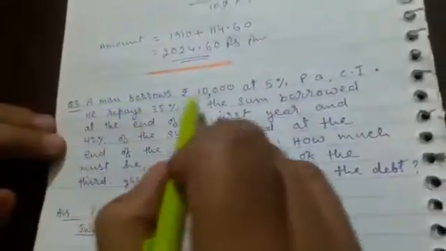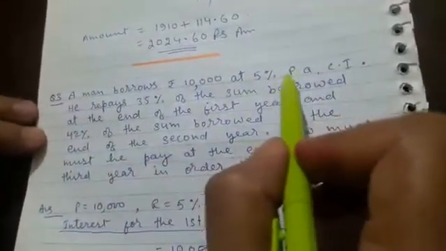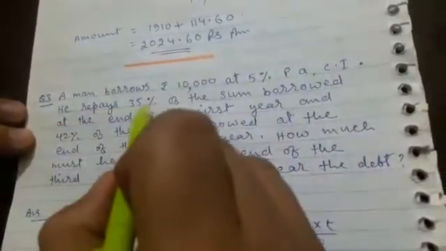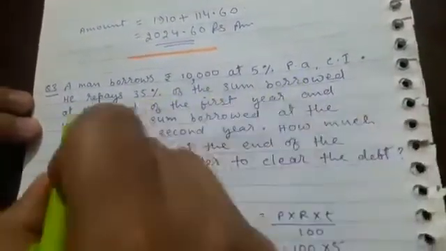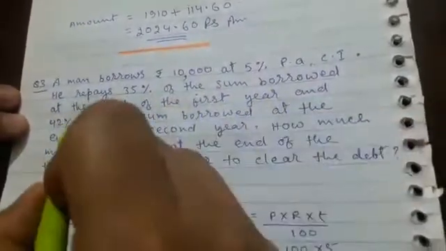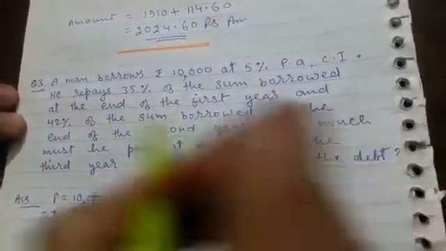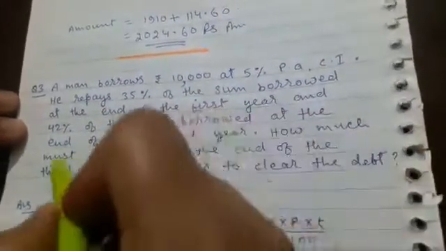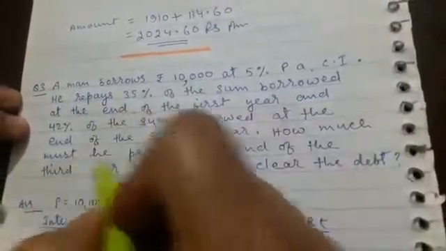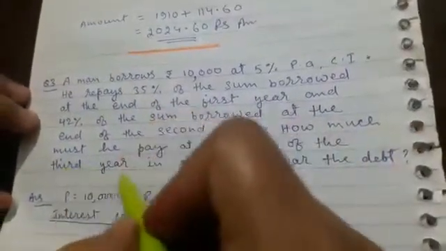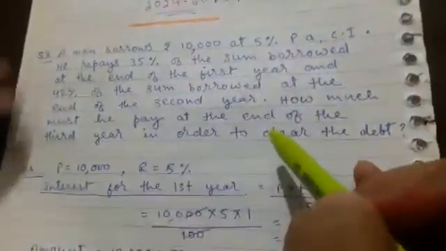Third question is: a man borrows 10,000 rupees at 5% per annum compound interest. He repays 35% of the sum borrowed at the end of the first year and 42% of the sum borrowed at the end of the second year. How much must he pay at the end of the third year in order to clear the debt?